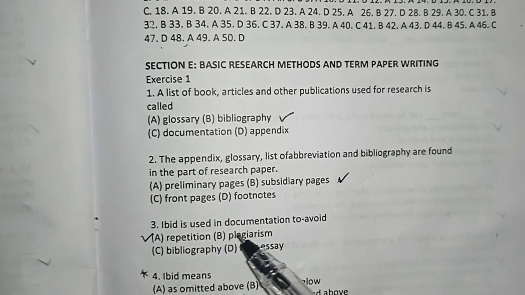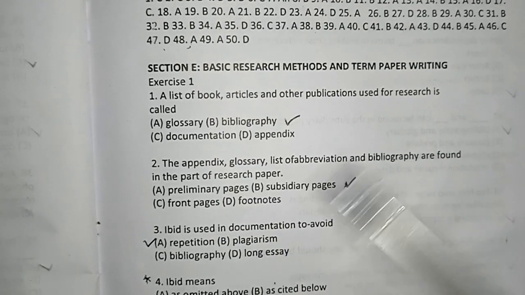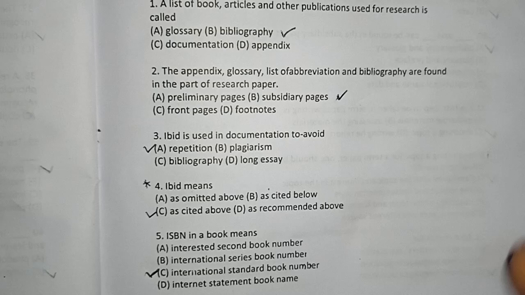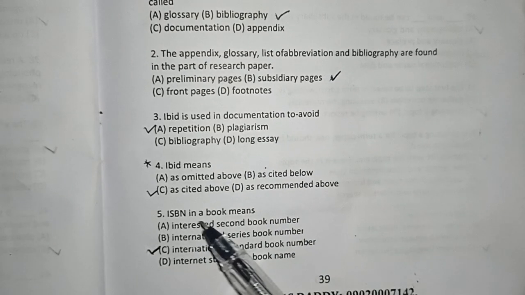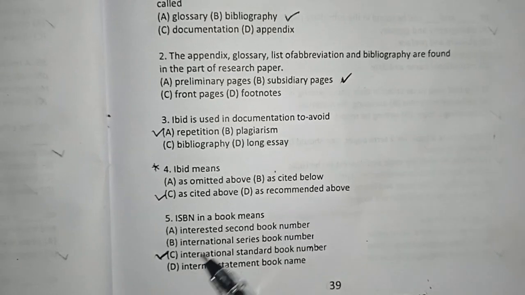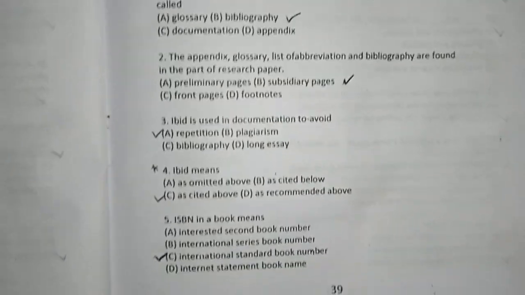Ibid is used in documentation to avoid repetition. ISBN in a book means International Standard Book Number.